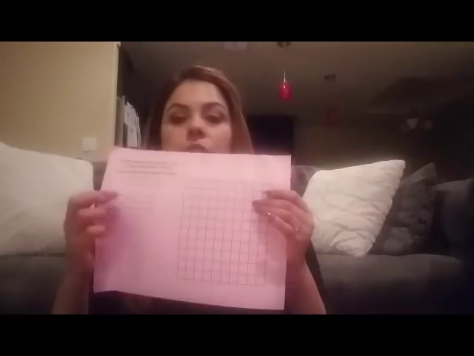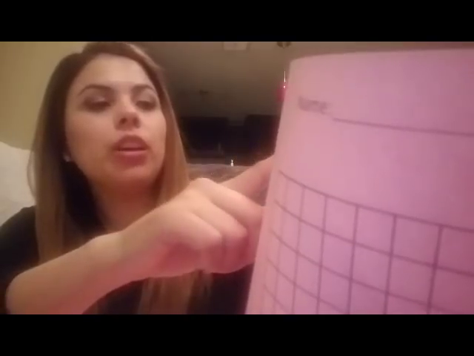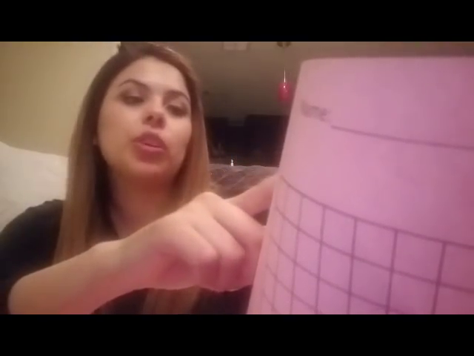All right, so again, you should have this pink one right here, and then you should have another pink one that has 4 questions on this side, and then 4 questions on that side. I want to start with this one. It doesn't really have a title, but right here it does say, graph each point correctly on the grid and label them with the correct letter. Remember the rules. I'm just going to do a little recap for those that were not at school on Wednesday.